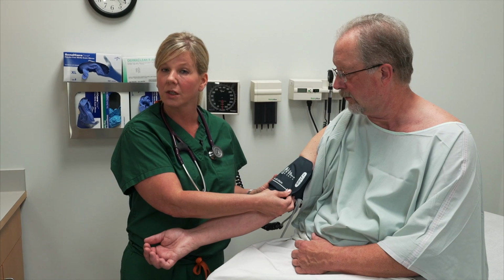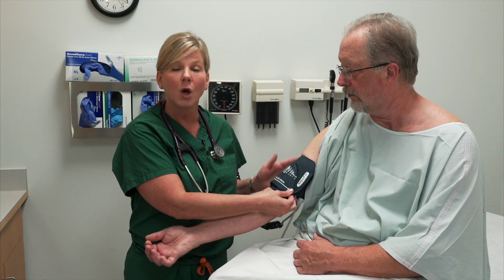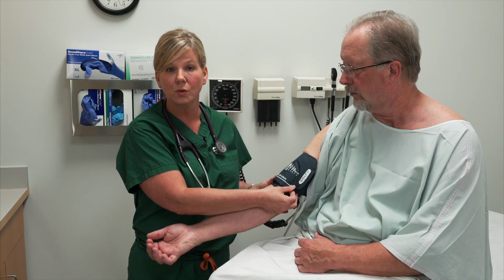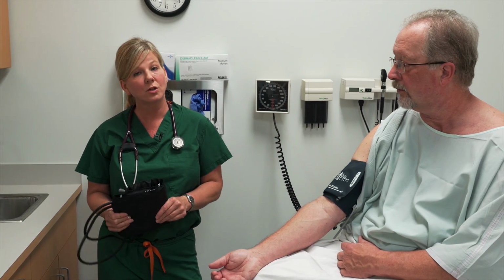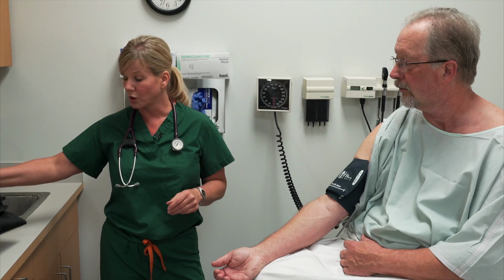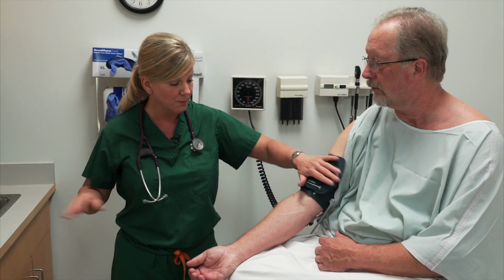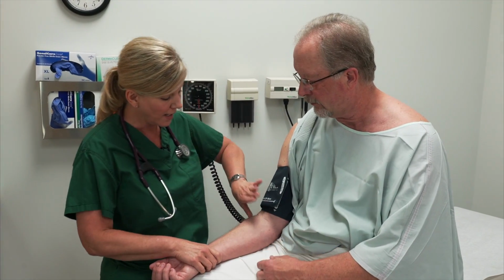So he would be a patient that we may consider using this cuff, or we may opt to actually choose a large adult cuff for him to make sure that we don't get a falsely elevated blood pressure reading on him. This one seems to be doing okay, so we're going to have him relax.